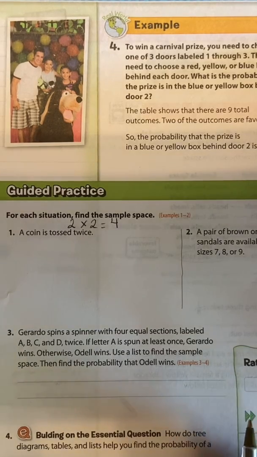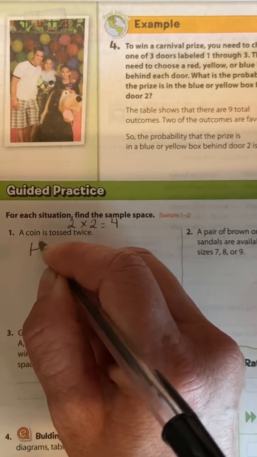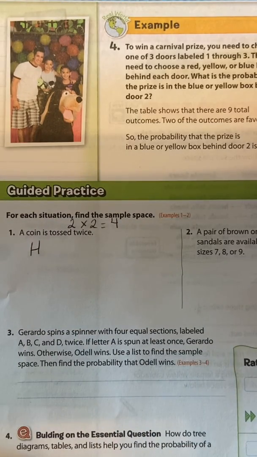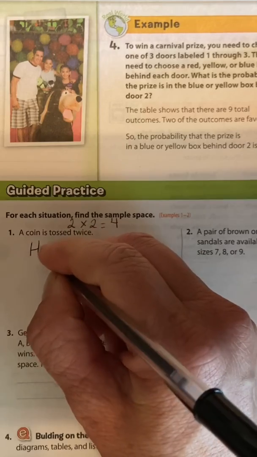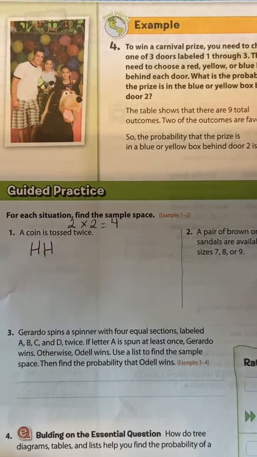All right, so I know that we have a coin with heads and tails, so I'm gonna start by just making a list. And I'm just gonna assume that on the first coin, I get heads. So I flip heads on the first coin, and let's say that I flip heads on the second coin.